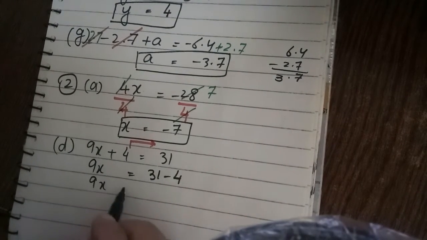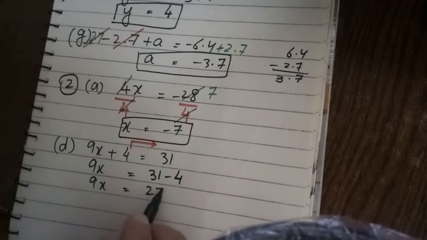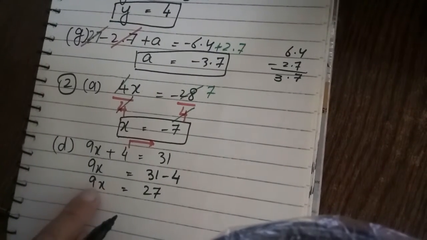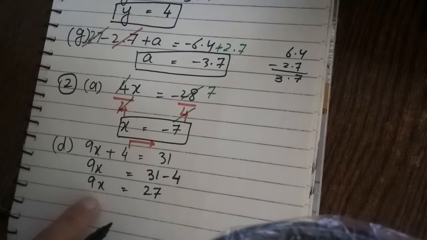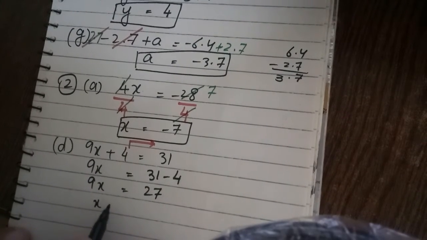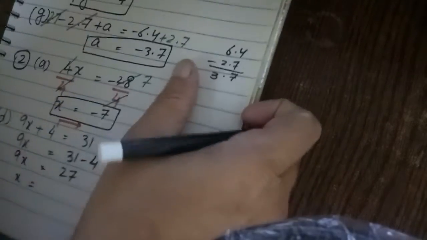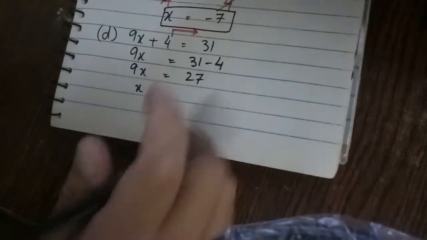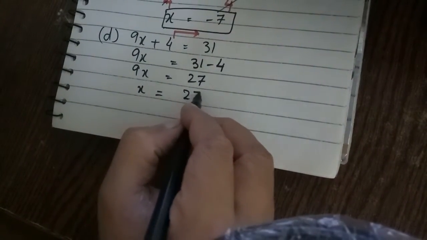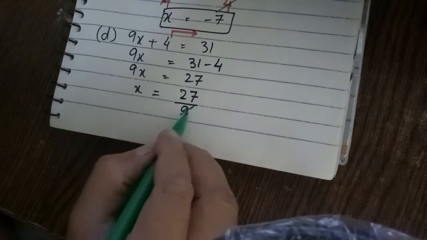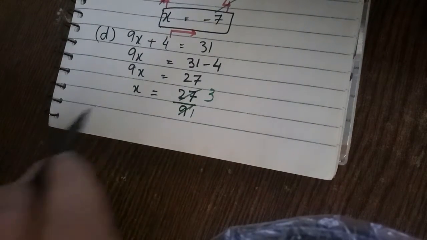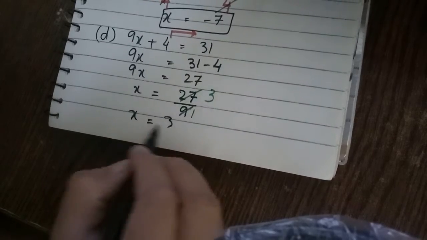So 9x equal to 31 minus 4, which is 27. Now 9x equal to 27, 9 is multiplied by x, so we do the opposite operation of 9, which is division. So 9 will divide 27. 9 1s are 9 and 9 3s are 27. So we get x equal to 3.